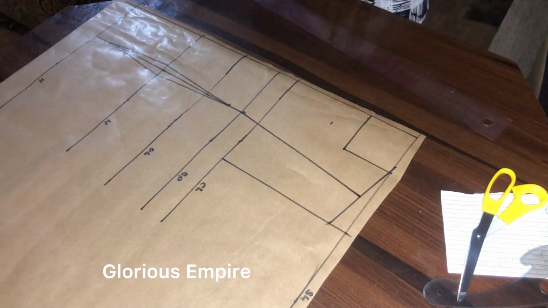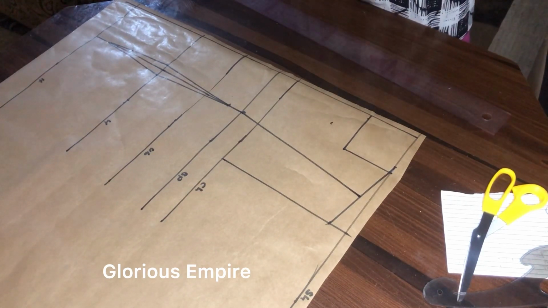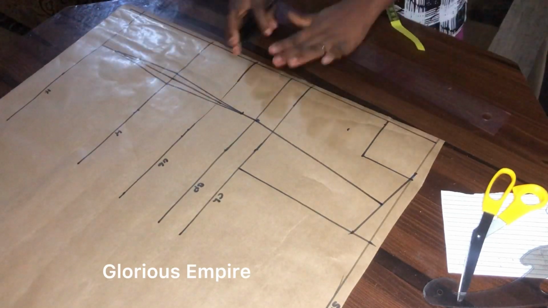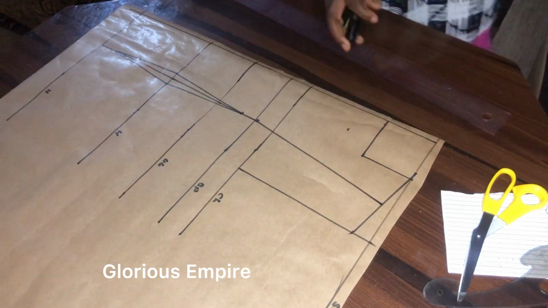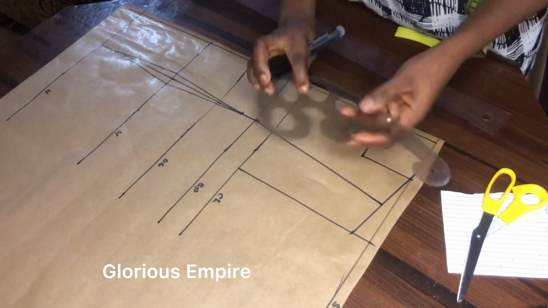The next thing we're going to be doing now, let's alter this. This is all about our basic measurement. The next thing you are going to be doing is, let's put our armhole curve.